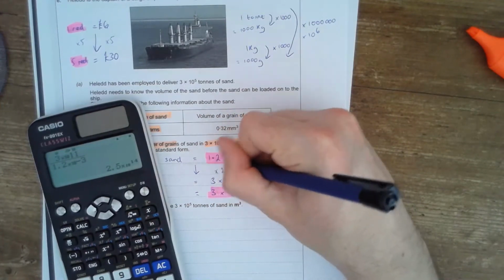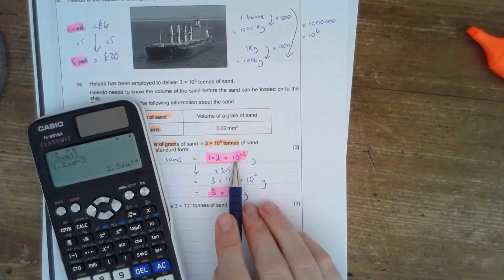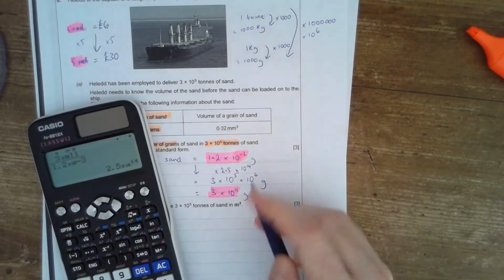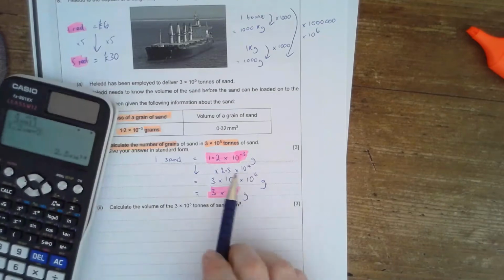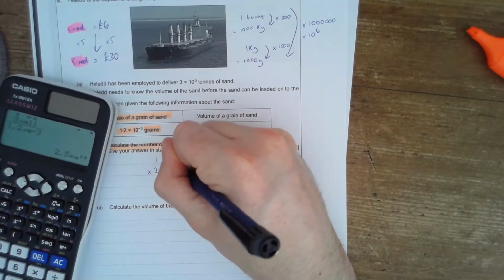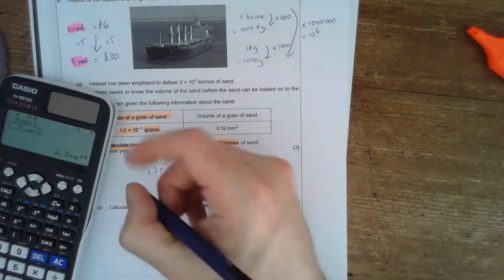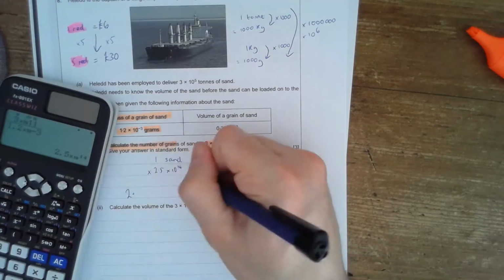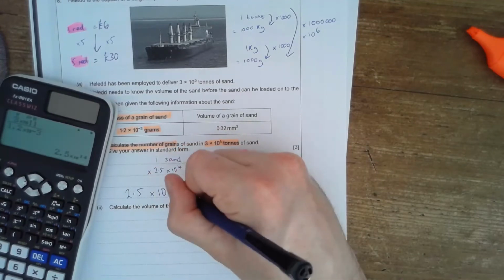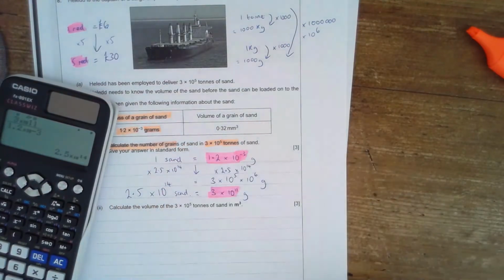So I've times this small, tiny number by 2.5 times 10 to the power of 14 to get 3 times 10 to the power of 11. Whatever I do to one side, I do to the other. So in terms of the grains of sand, the total grains of sand I have, 1 times anything is going to stay the same. I have 2.5 times 10 to the power of 14 grains of sand.